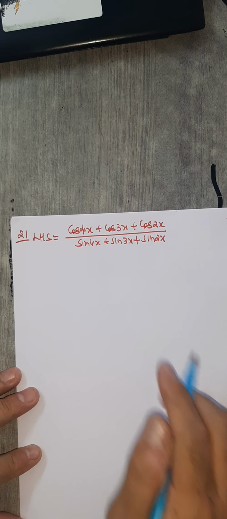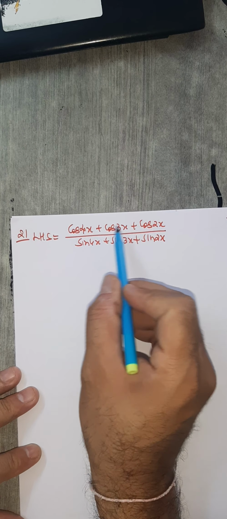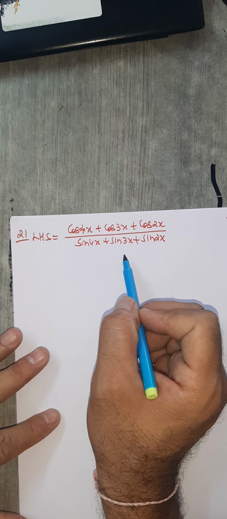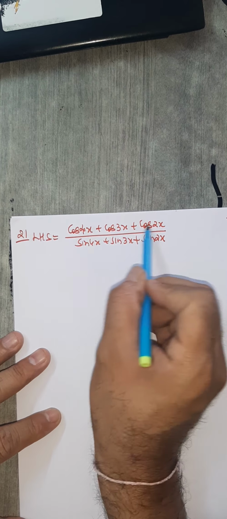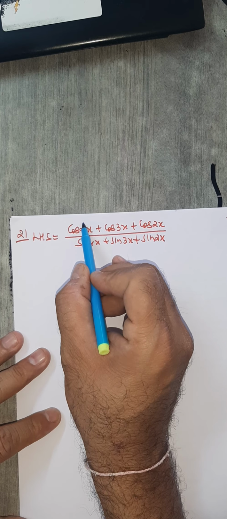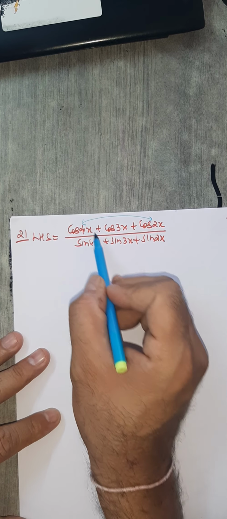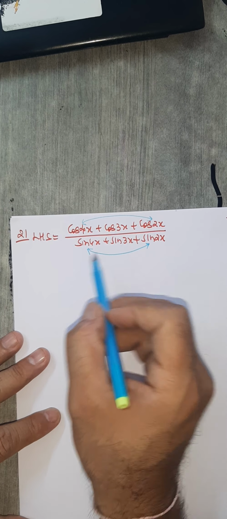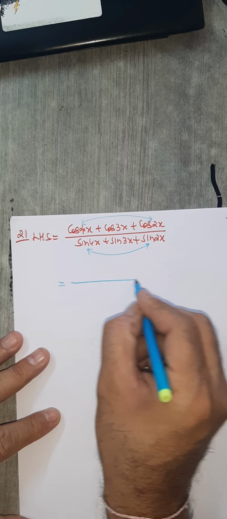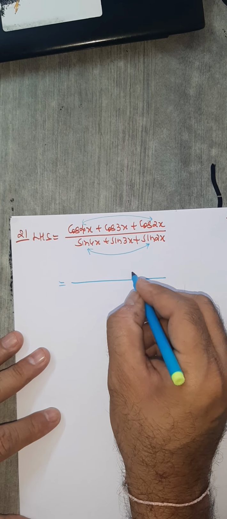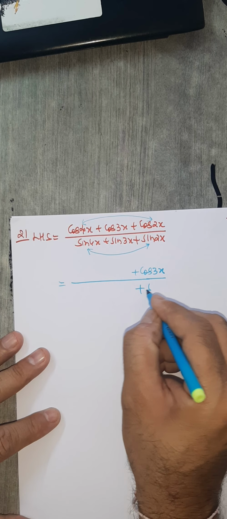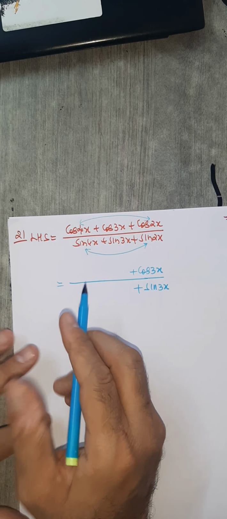After writing the question, you must have realized you have cos. So C plus C should be used, and your S plus S should be used. But what we'll do, 4 and 2 both are even numbers. So we'll use C plus C for these two, and we keep this one as it is. S plus S for these two, we keep this as it is, remember. So here I'm copying this as it is, plus cosine 3x as it is upon plus sine 3x as it is.